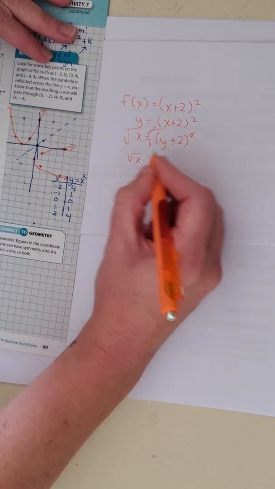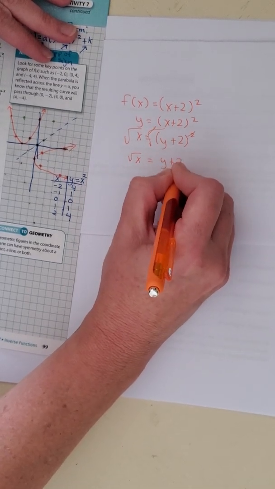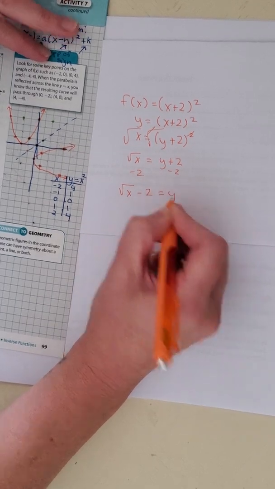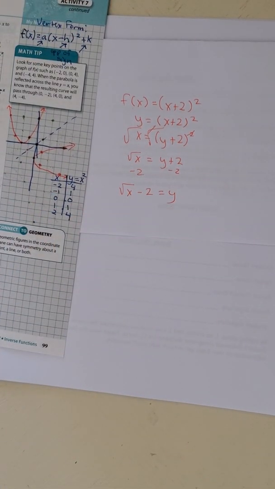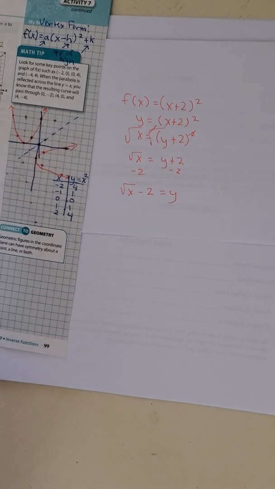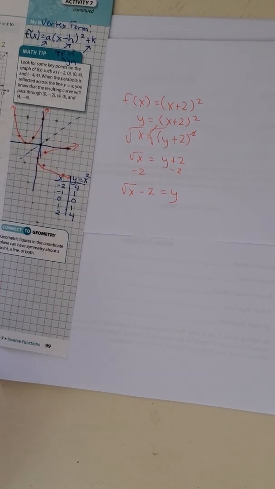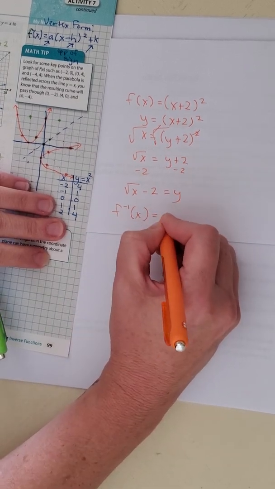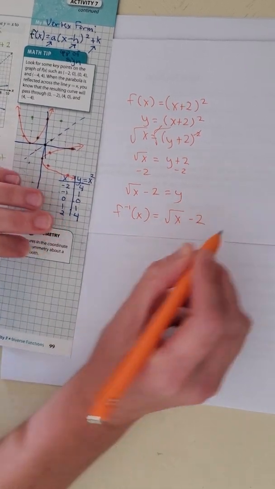I would get square root of x equals y plus 2, subtract 2 from both sides, square root of x minus 2 is equal to y. And so my inverse function, f inverse of x, is square root of x, and then minus 2.